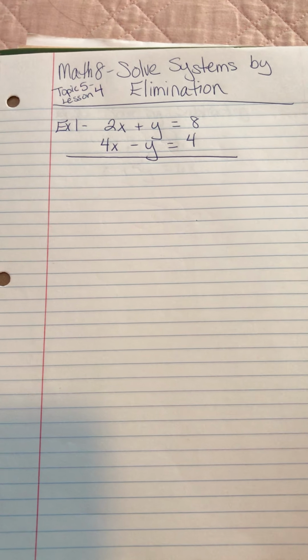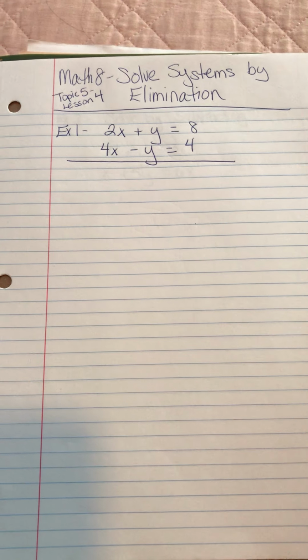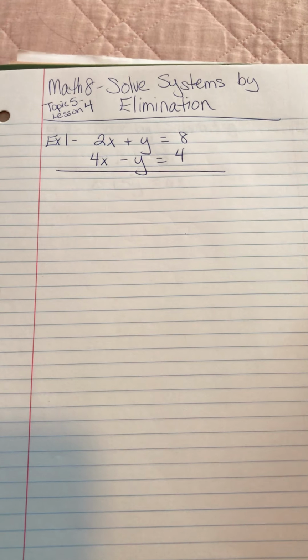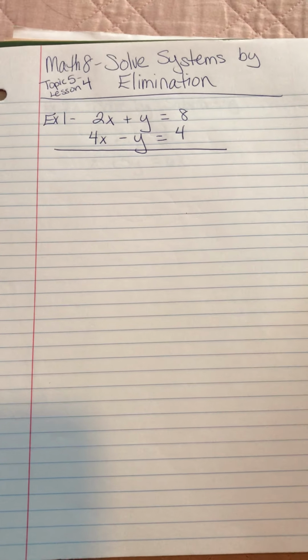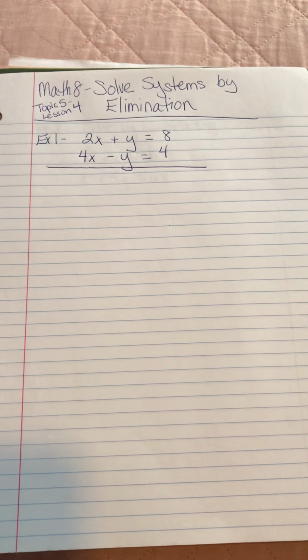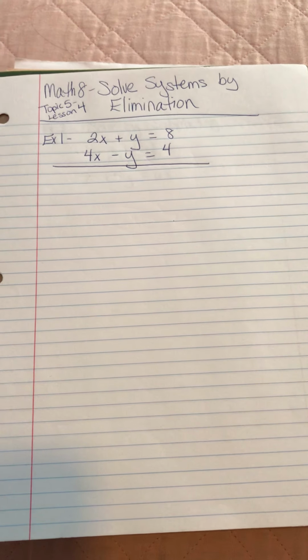Okay, Math 8. We are solving systems by elimination now for topic 4. We used substitution last time, and now we're going to eliminate one variable to be able to solve, okay? To find where our two linear lines cross.